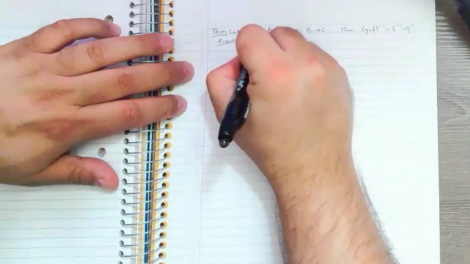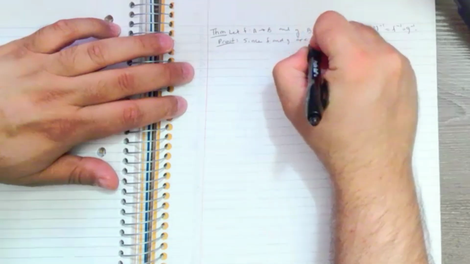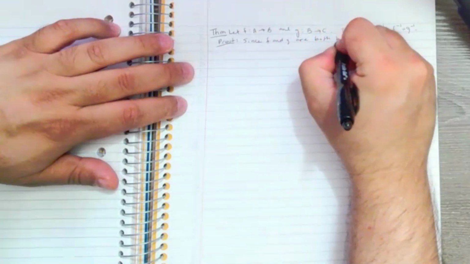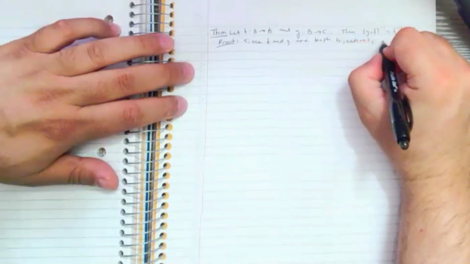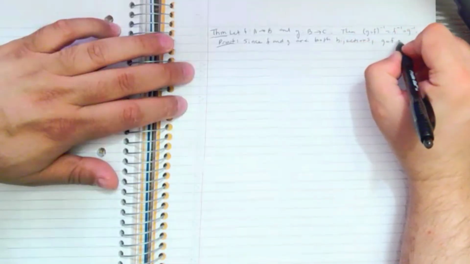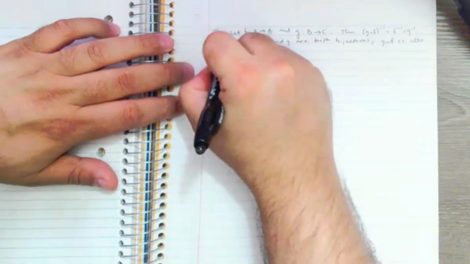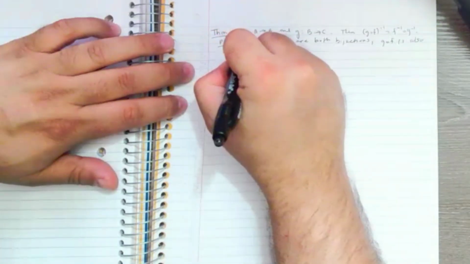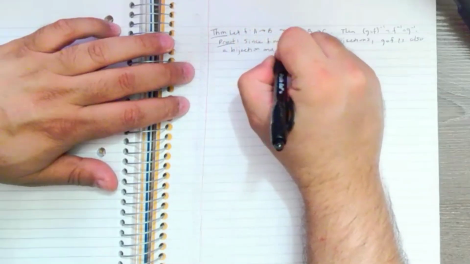Now since f and g are both bijections, the composition g of f is also a bijection. And so it has an inverse.